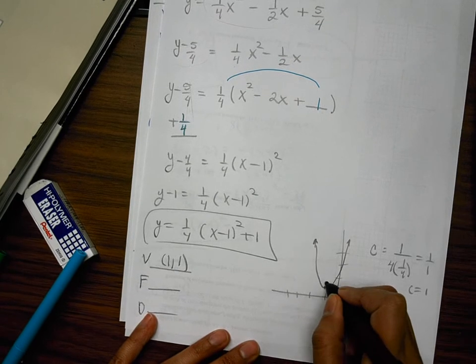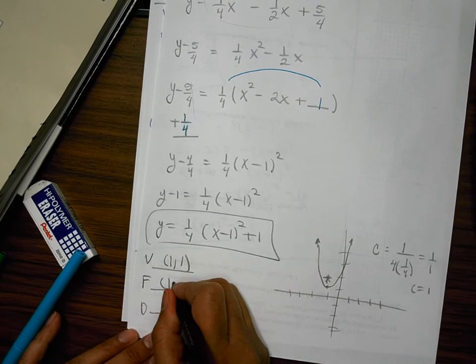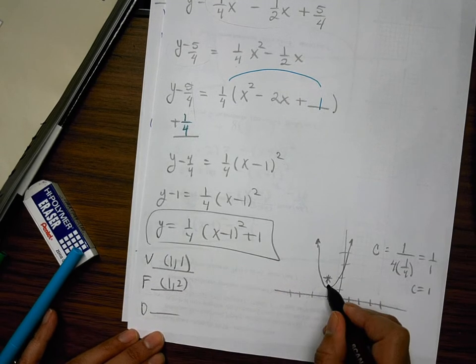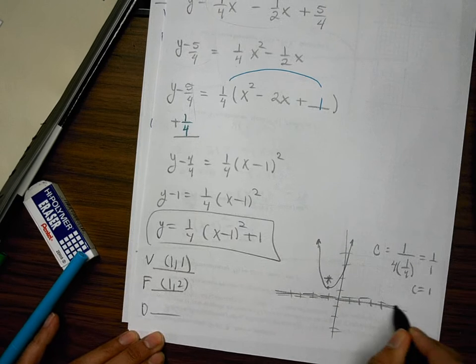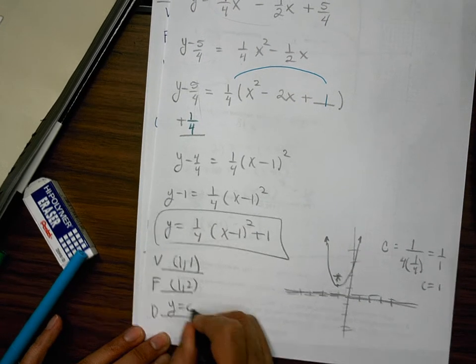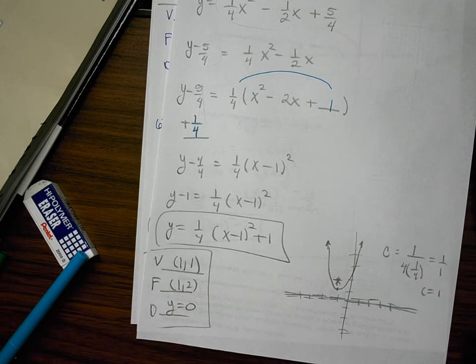So from 1, 1, I'm going to go up 1 for my focus because it's always inside, so that would put me at 1, 2. Back to my vertex, I'm going to go down 1 for my line, and that is y equals 0. There's my graph, there's my information.